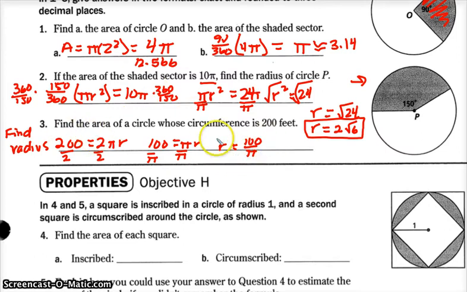Now, I will use that radius to find the area of the circle. Remember, area equals pi r squared, so pi times 100 over pi squared. Both the top and the bottom get squared, and my final answer is 10,000 divided by pi.